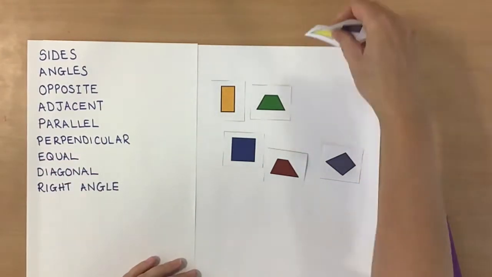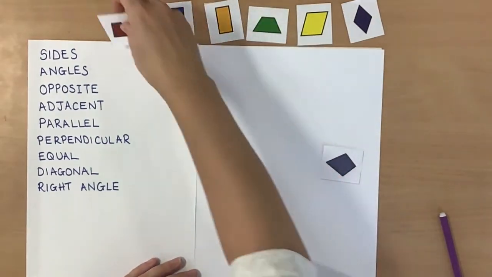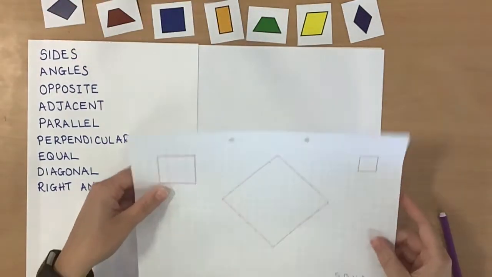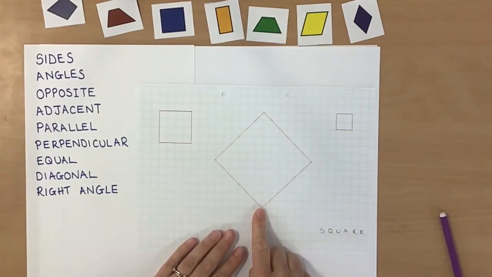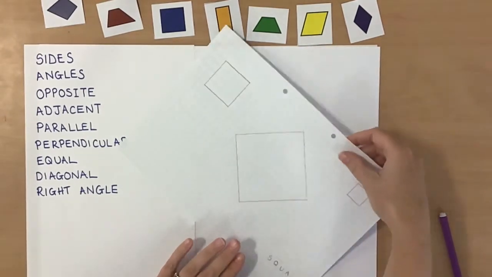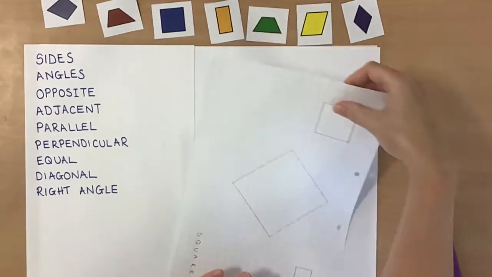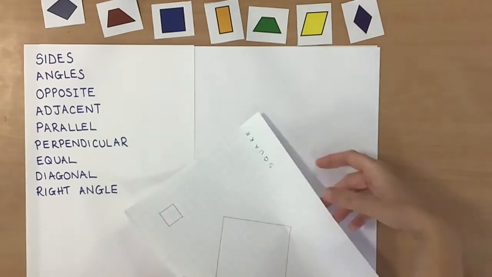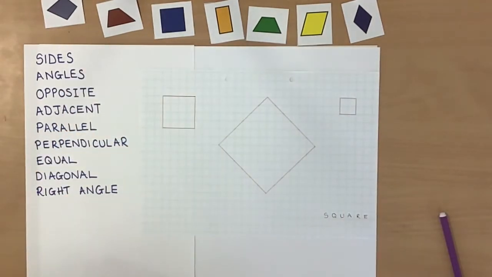Now I will come back to these. Now I have done a little sheet here with a few different squares on. This is still a square. A square is a square, no matter which way round you have it. Still a square, still a square, still a square. Just because it isn't put with 2 horizontal and 2 vertical lines, it is still a square.